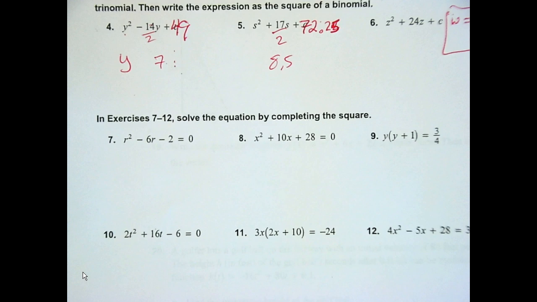Okay? Half of this, 10. So we get x plus 10, and square it, we get 100. Half of this, 1.5, or how about, are you sure it's 1.5? That is 1.5, isn't it? So when we take half, can we write it as 3/2? Yeah, let's leave it as 3/2, okay?